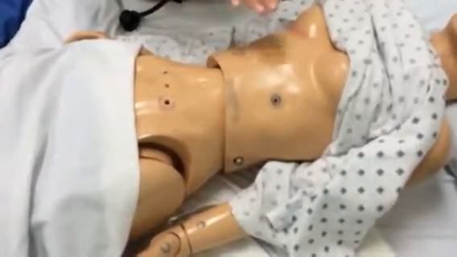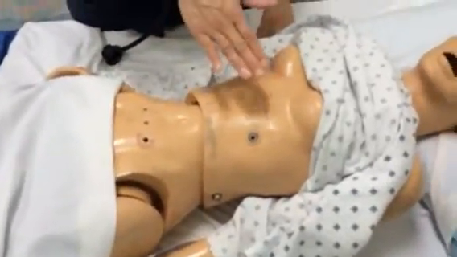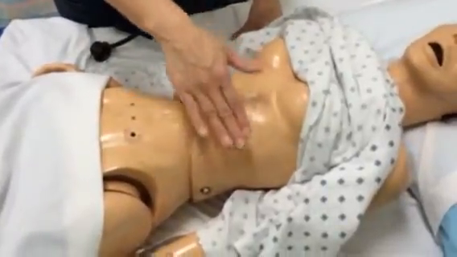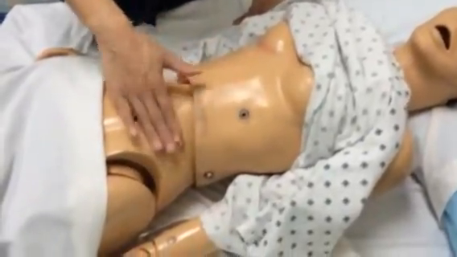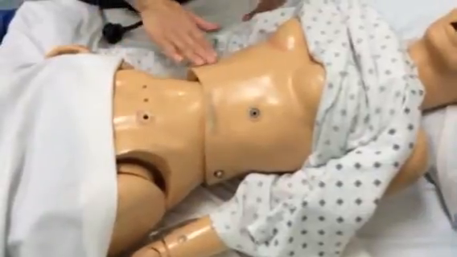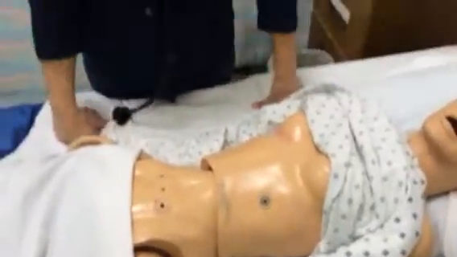Also, before palpating, you always ask about painful areas. If the patient has a painful area, you leave that area for the end. So you do light palpation of the whole abdomen. And then you can go ahead and do the deep palpation.